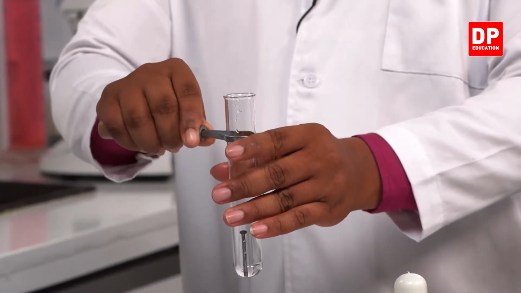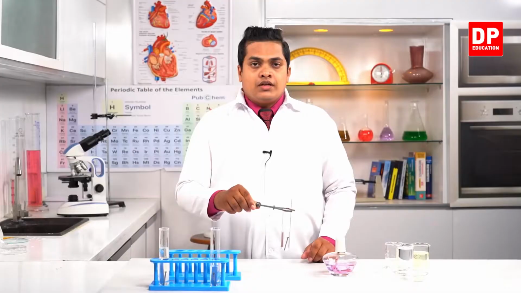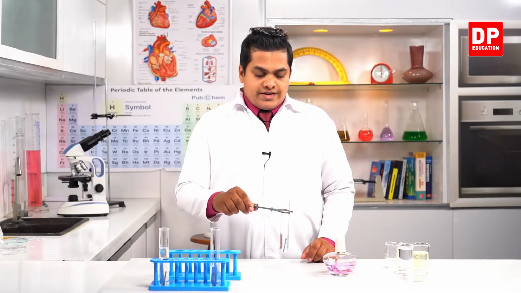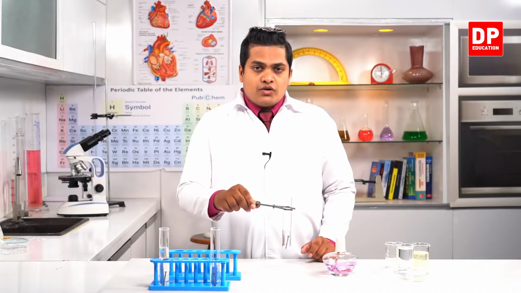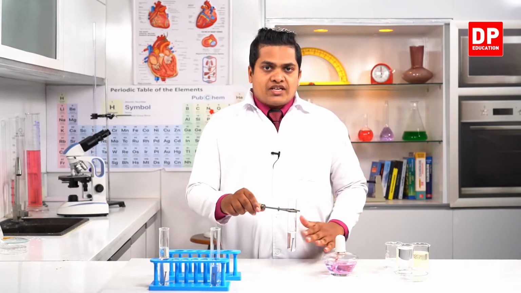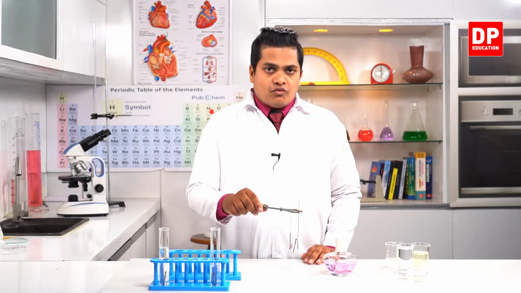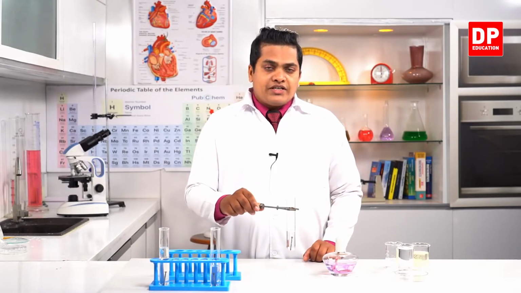So what's the purpose of boiling water? The purpose of boiling water is that we need to expel all the gases which are already dissolved inside the normal water. You know that gases like oxygen and carbon dioxide are slightly dissolved in water. So to expel all the gases contained in water, I am going to boil it very well. When you boil water, the gases already dissolved inside the water are going to evaporate.